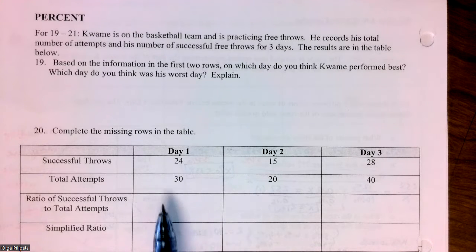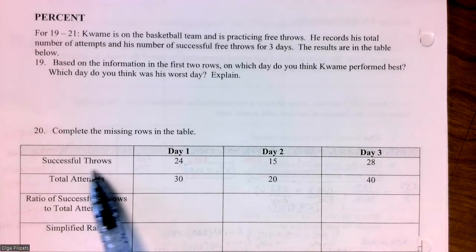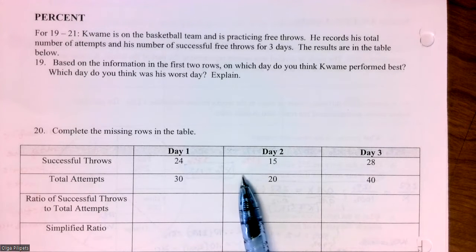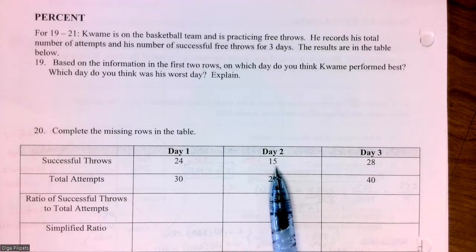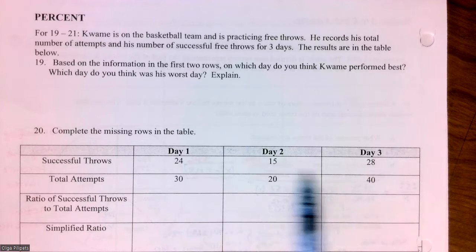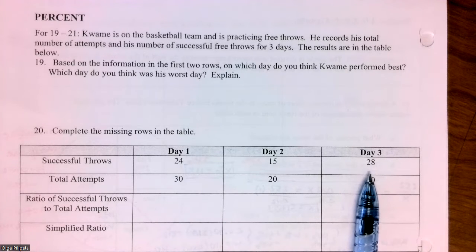just looking at the number of successful throws, on day 1 he has 24, day 2 15, day 3 28. It looks like day 3 was the most successful, just looking at the numbers.